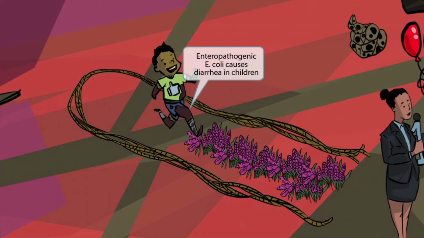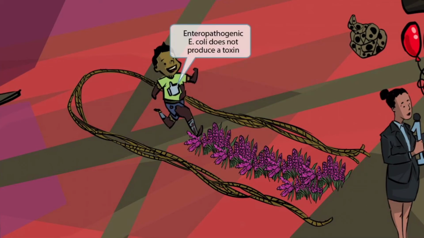The mud on the child is here to help you remember that enteropathogenic E. coli causes diarrhea in children. Finally, notice that the child is super happy, careless, and even has a thumbs up on his shirt. This is to help you remember that this strain of E. coli does not produce a toxin, so it's not as dangerous as EHEC, for example.